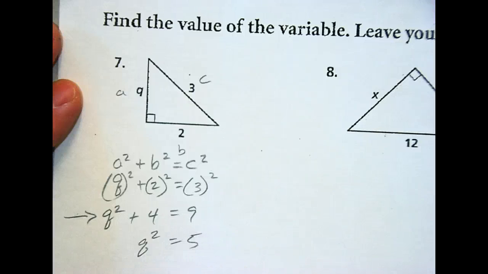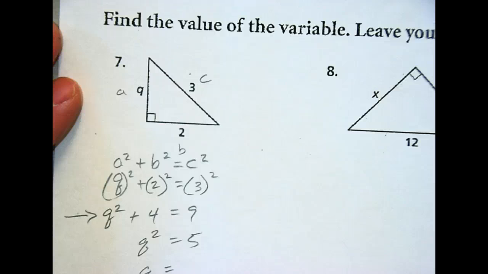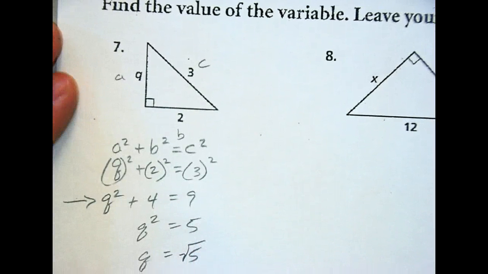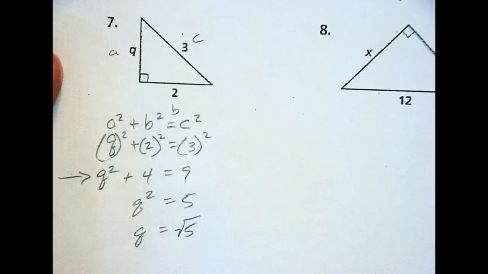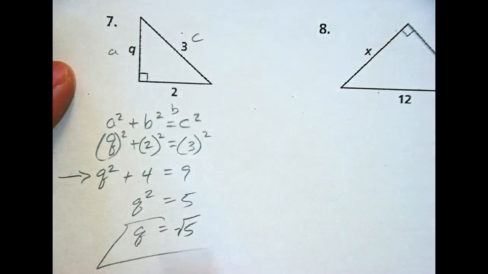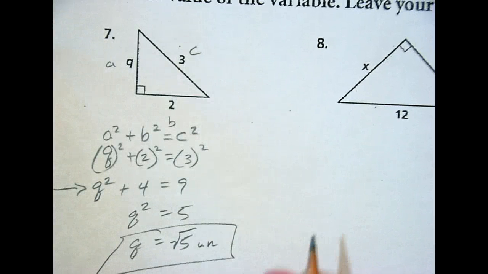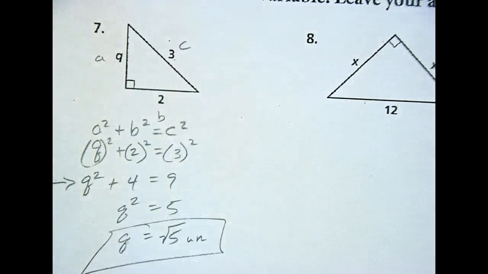5. And then I take the root. Q is? Dude, root 5. That is simplest radical form. There's not a perfect square that goes in 5, so we leave it like that. Okay, and our label would be units because they're not giving us a label up there. So root 5 units. Root 5 is about what?